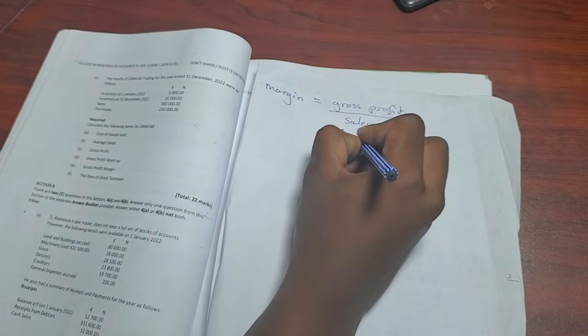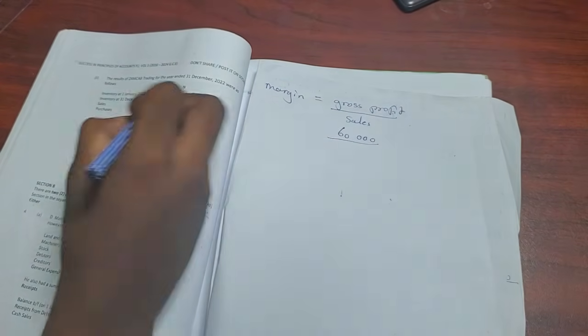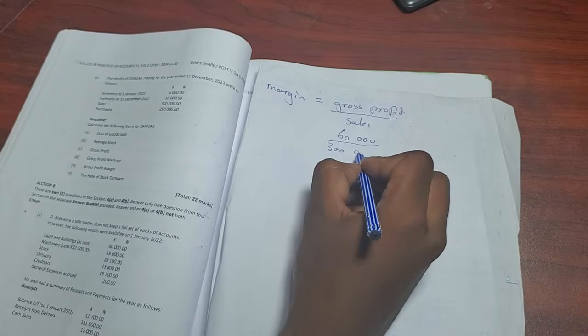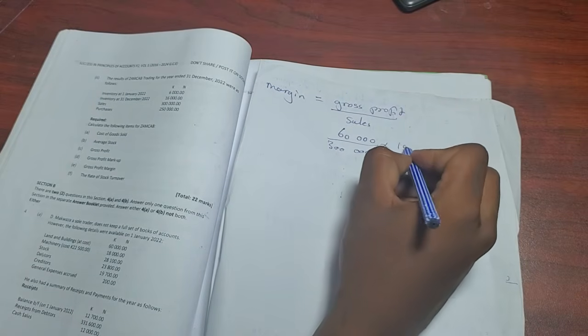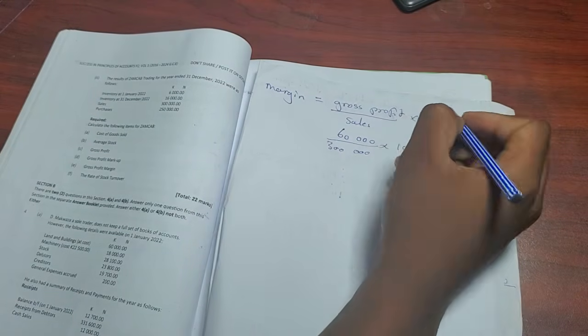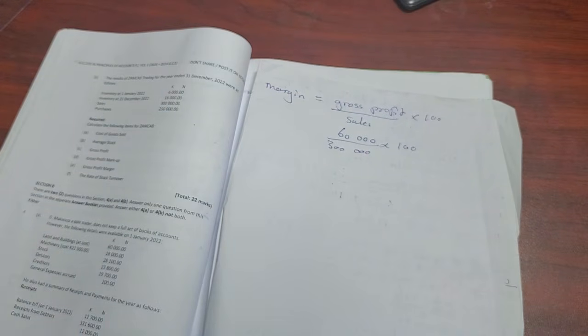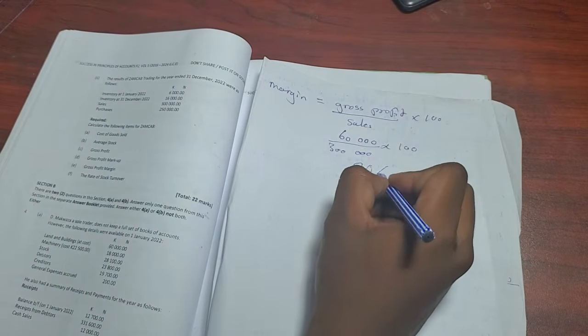So how much was our gross profit? Our gross profit was 60,000. Our sales is 300,000, times 100%. Sorry. So when you do your multiplication there, you'll find that this will give you 25%.